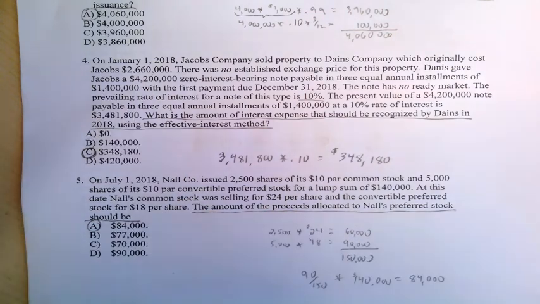On January 1st, 2018, Jacobs Company sold property to Danes Company, which originally cost Jacobs $2.66 million. There was no established exchange price for this property. Danes gave Jacobs a $4.2 million, zero interest-bearing note payable, payable in 3 annual installments of $1.4 million, with the first payment due at the end of the year, December 31st, 2018. The note has no ready market. The prevailing rate of interest for a note of this type is 10%, so there's my yield.